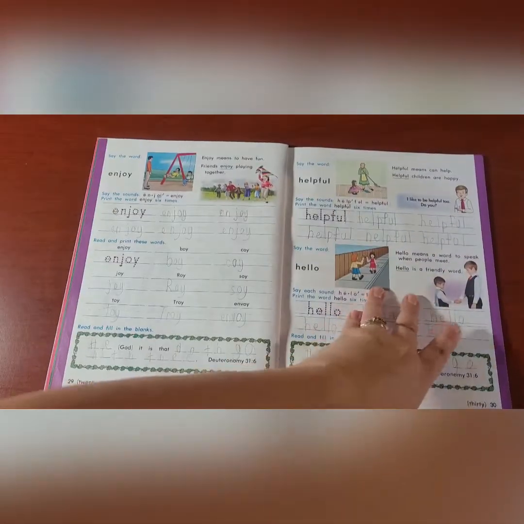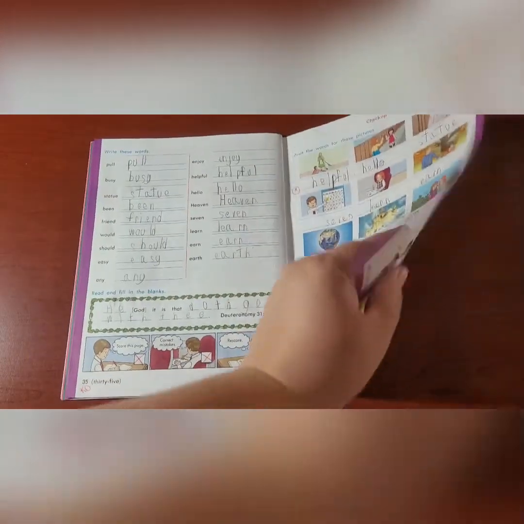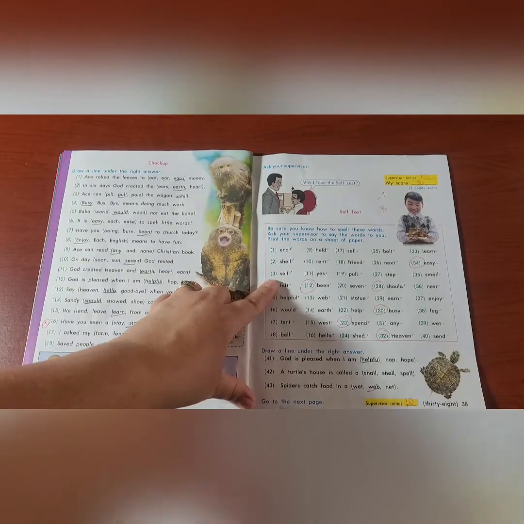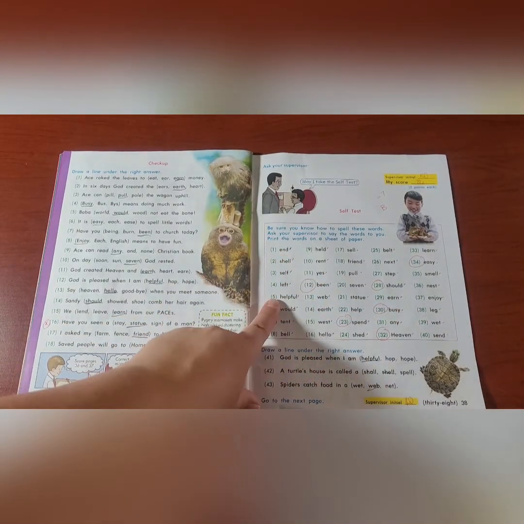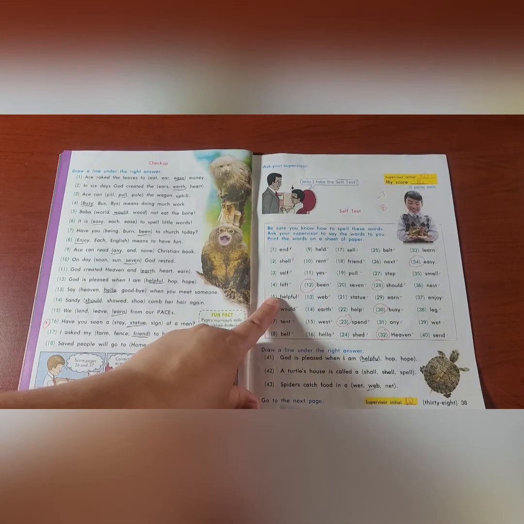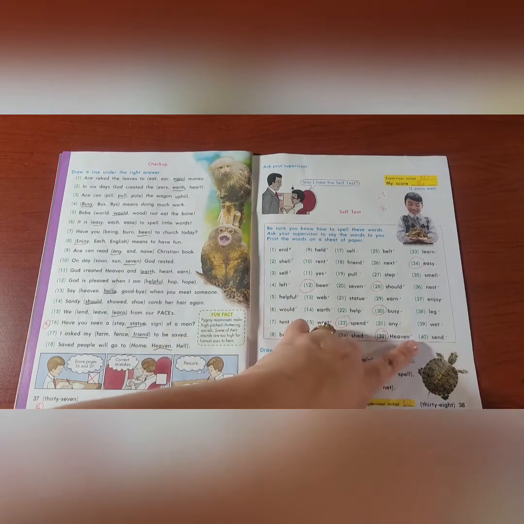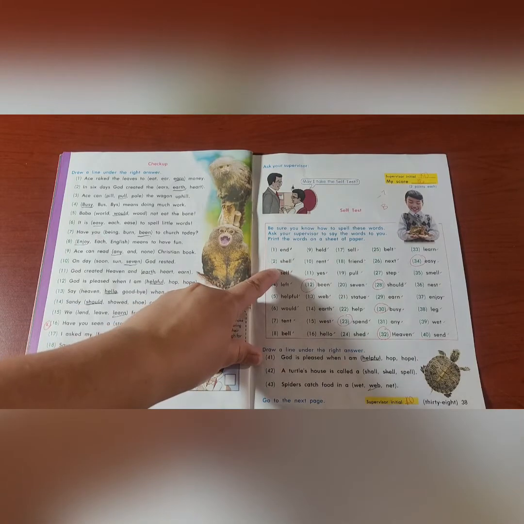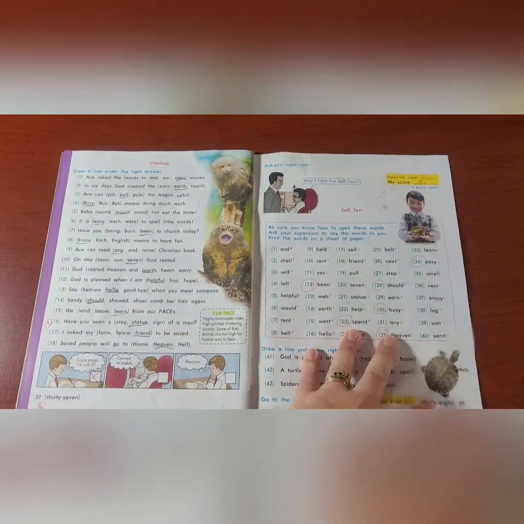And then at the end of the book, the self-test is all of these words here. And so we have another sheet of paper that we printed off from online that has 40 blanks. And then I just read these words to them when we do a spelling test.